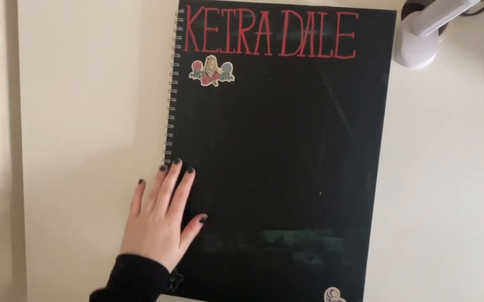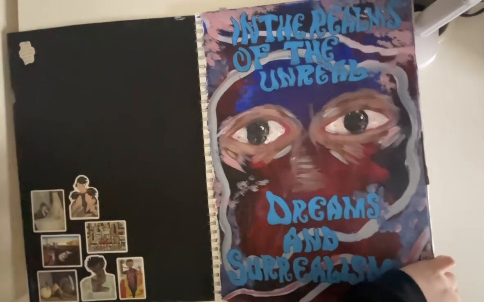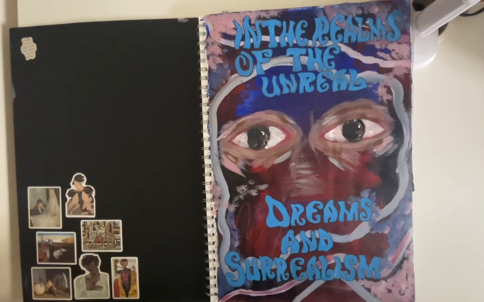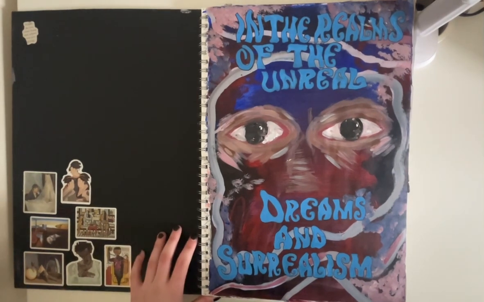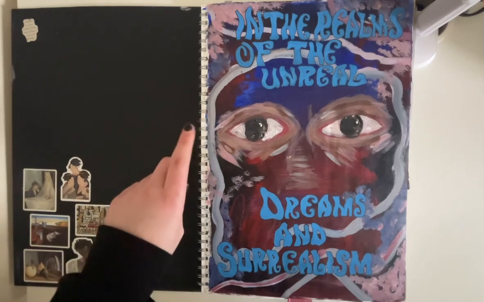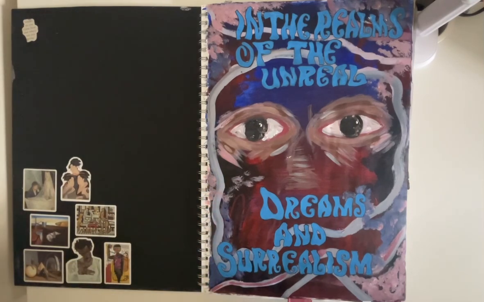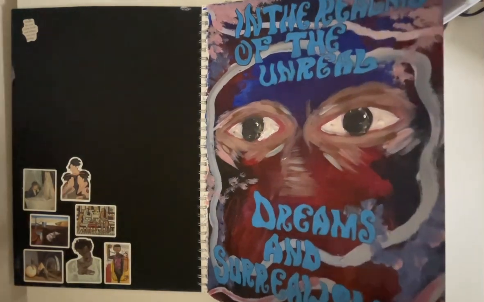So this is my A3 sketchbook. As soon as you open it, you're greeted with the title page. Some themes don't require a title page, but I do think it's a nice touch for your presentation. In the realms of the unreal, dreams and surrealism. So this is my theme, dreams and surrealism.